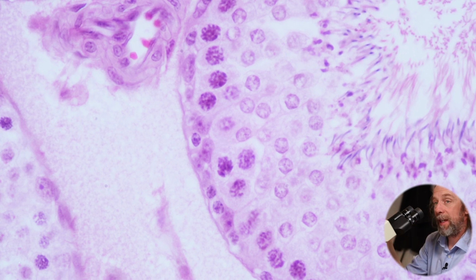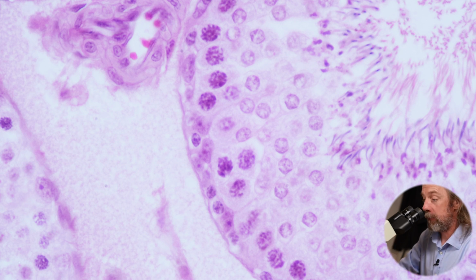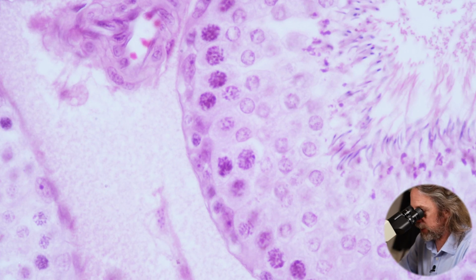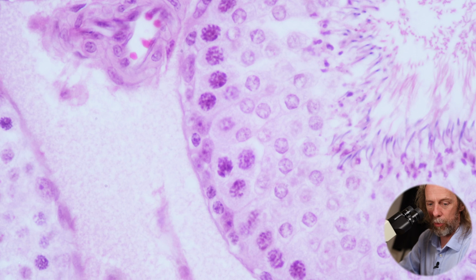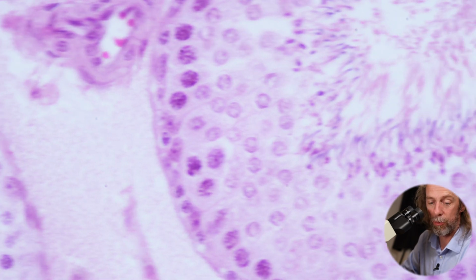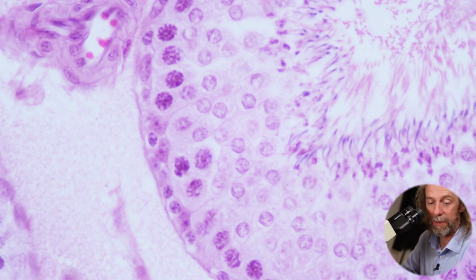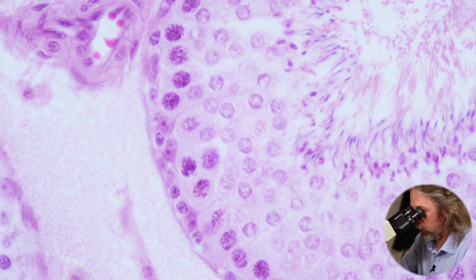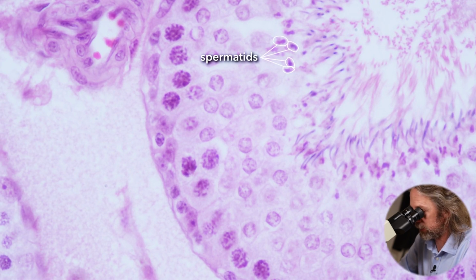But they've got enough DNA in them to divide again to each make two more cells. If I talk more, I'm going to make it worse. So meiosis 2, the second stage of meiosis, is where those secondary spermatocytes will then divide again, and each secondary spermatocyte will give two spermatids.